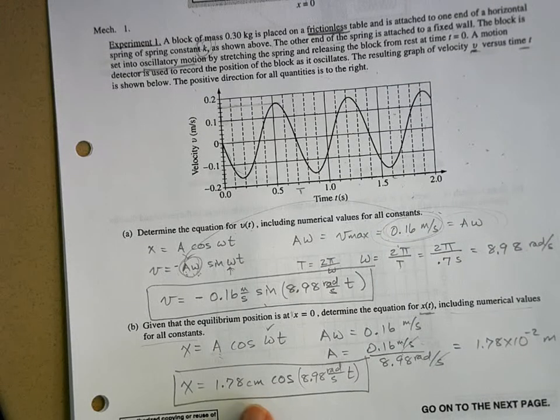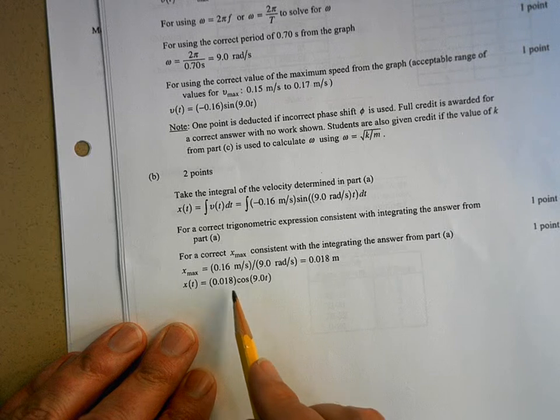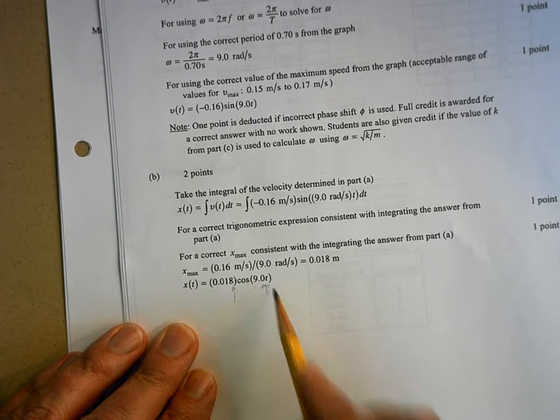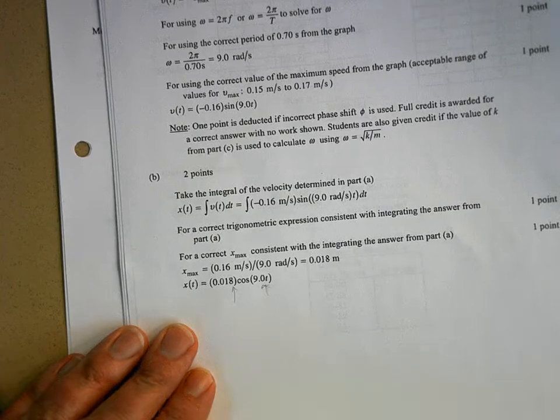So, and they're rounding off more than me. I don't like their answer for x. Ooh, I would ding them a little bit. Look at this. I don't like it when they don't put units in there.